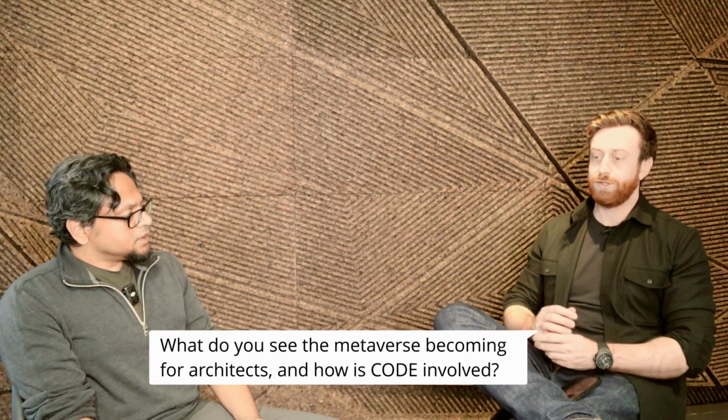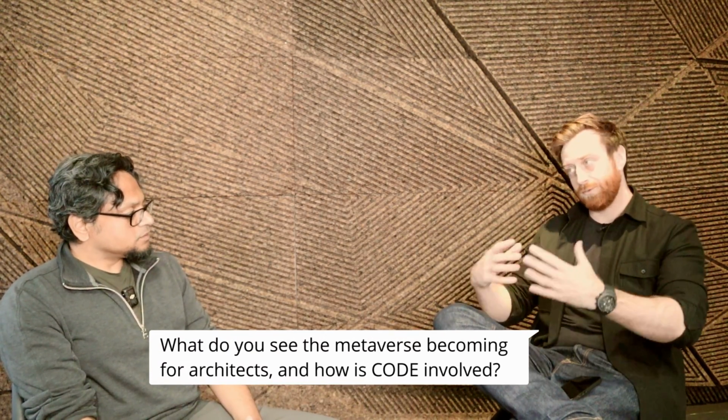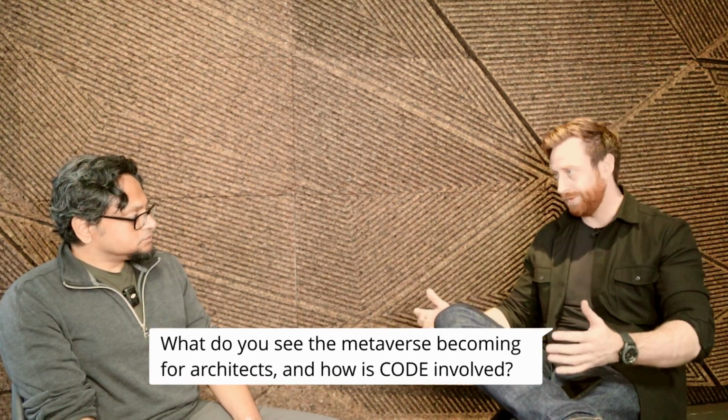So I know you guys are very on the metaverse forefront of things and game engines. You created a level in PUBG. You've also developed your own metaverse called Metropia. Metropia, yeah. Talk to us about what you see the metaverse becoming for architects, and also how is code involved in that side of it?